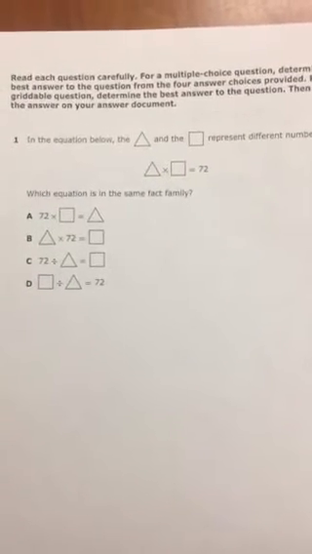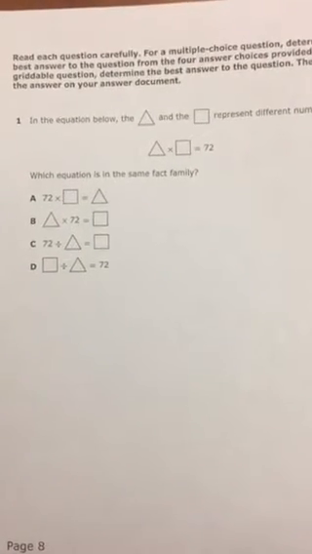Question 1. In the equation below, the triangle and the square represent different numbers. So triangle times square equals 72. Which equation is in the same fact family? So solve, put the numbers in the triangle and square, and then see which matches.